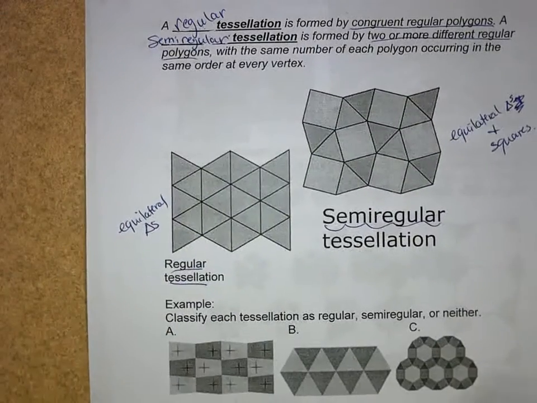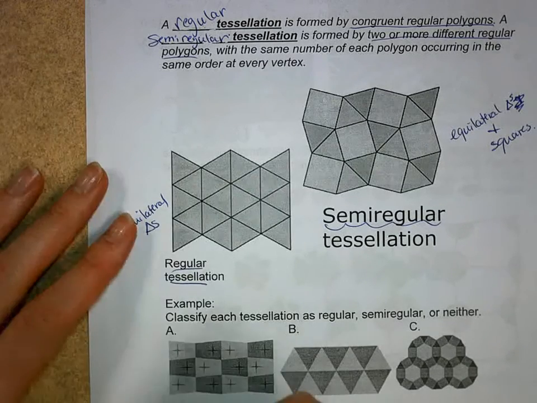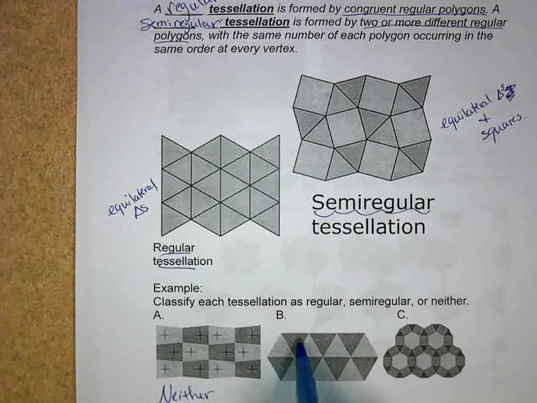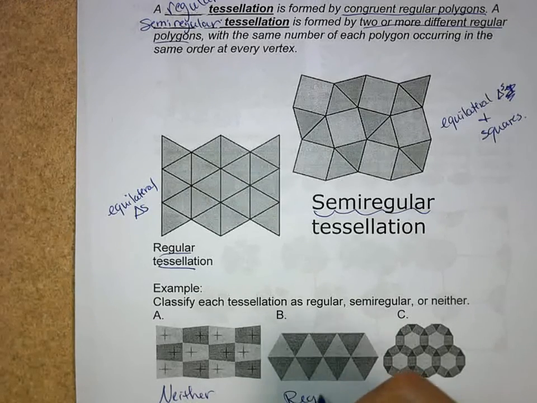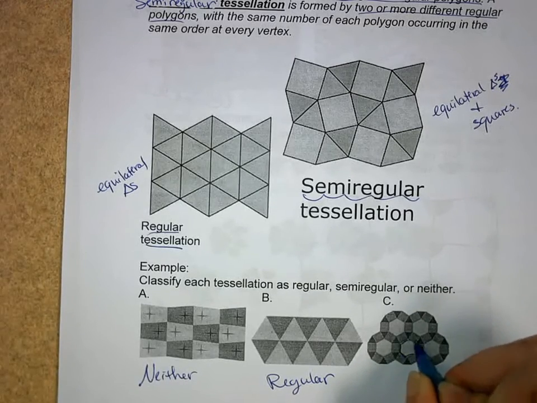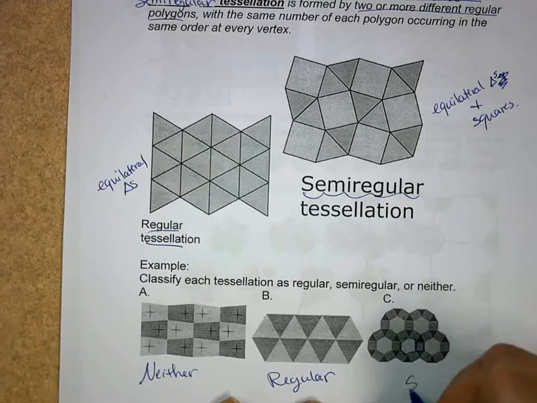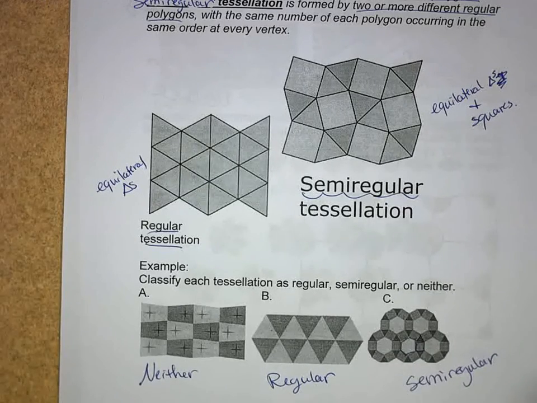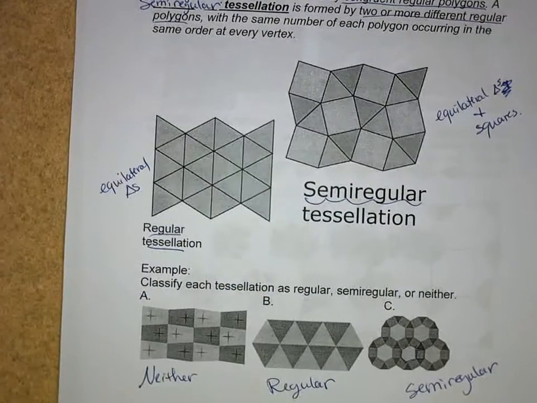So let's identify this one. On this first one, do I have a regular polygon? The instant you say no, you realize, yes, that's a tessellation, but that's neither. Now on this next one, it's all made up of equilateral triangles, so this one is a regular tessellation. Notice this one's made of hexagon, triangle, and a square. So I have three different regular ones, so this would be considered semi-regular. I would expect you to be able to identify the different types of tessellations even before the frieze patterns of working with these. All right, I hope this helps you on your homework.